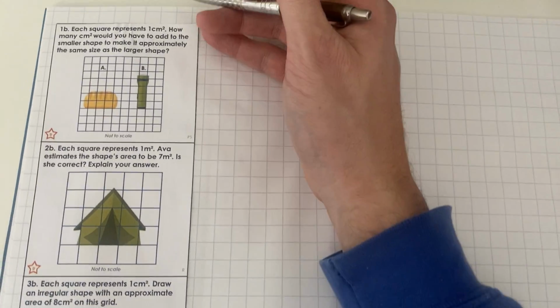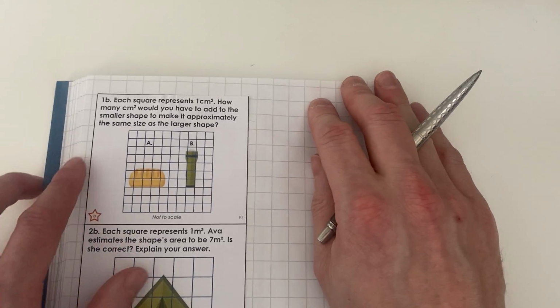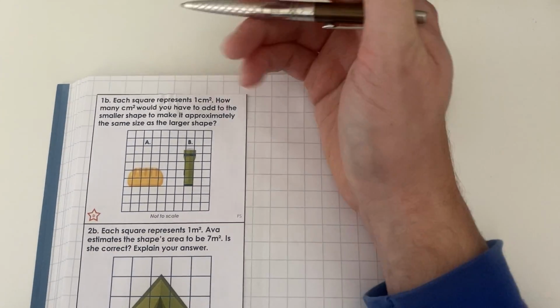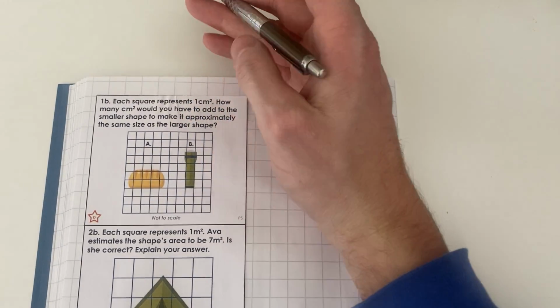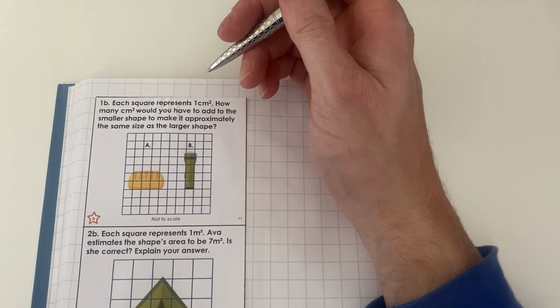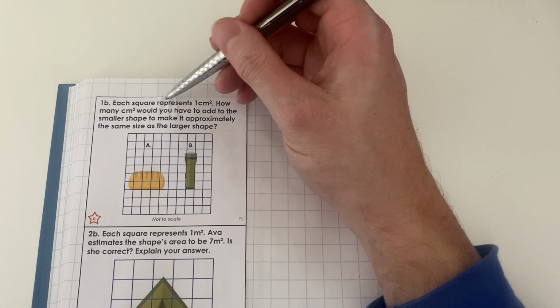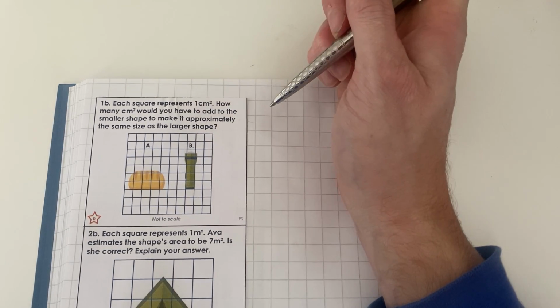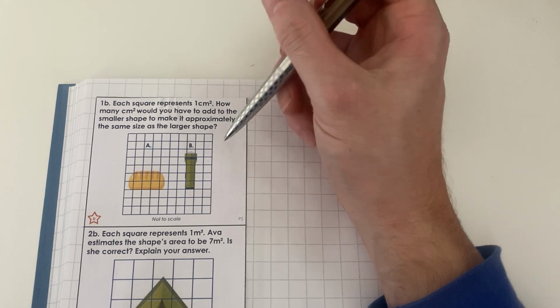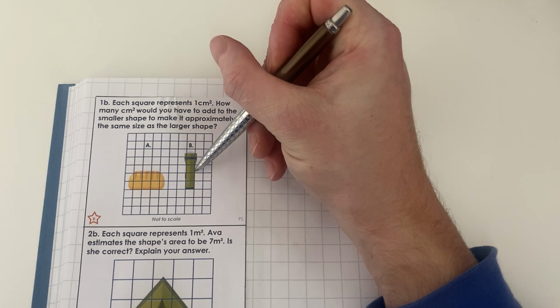1B. And this is going to be our reasoning and problem solving. Each square represents 1 centimeter squared. How many centimeters squared would you have to add to the smaller shape to make it approximately the same size as the larger shape? So each square represents 1 centimeter squared. So this here is the smaller shape.